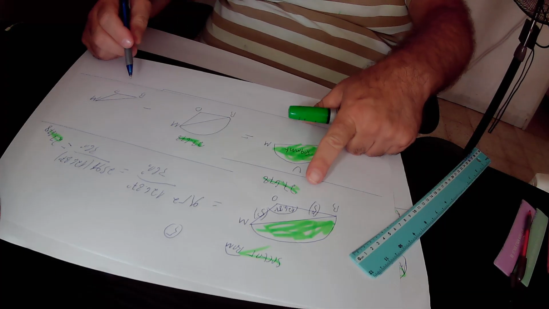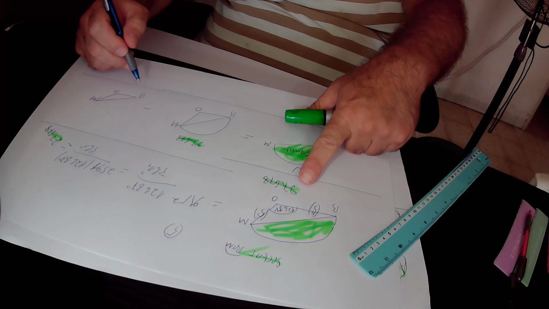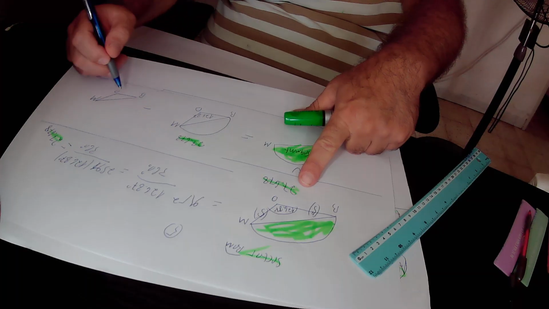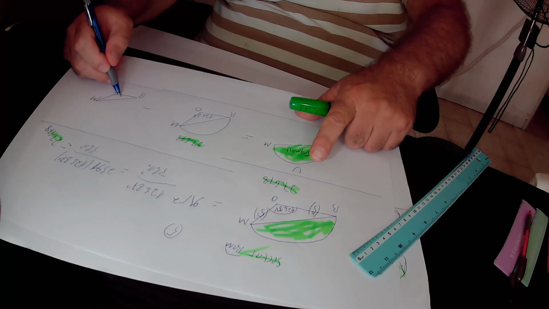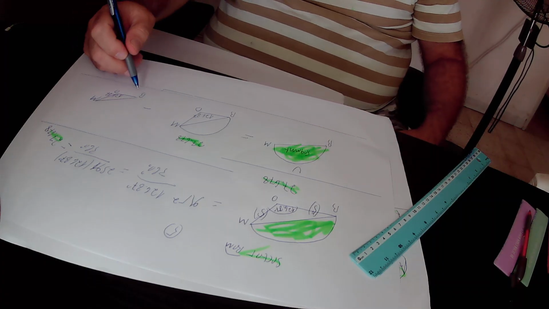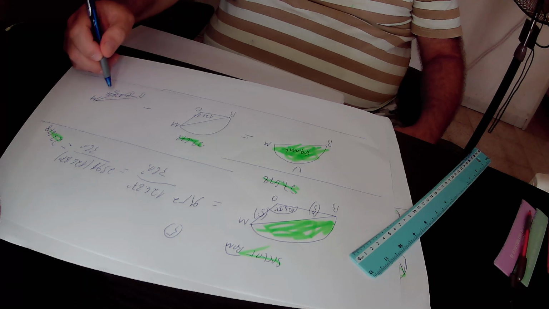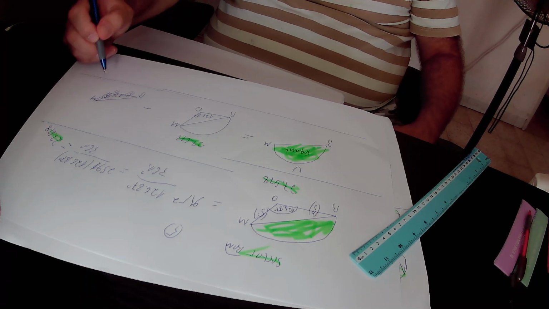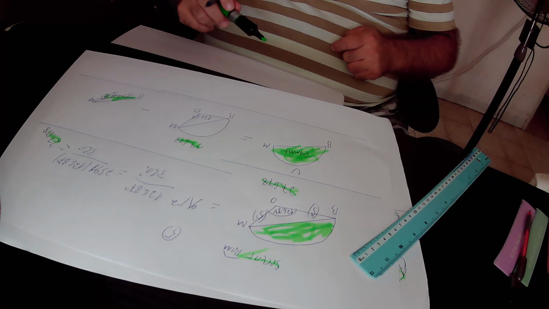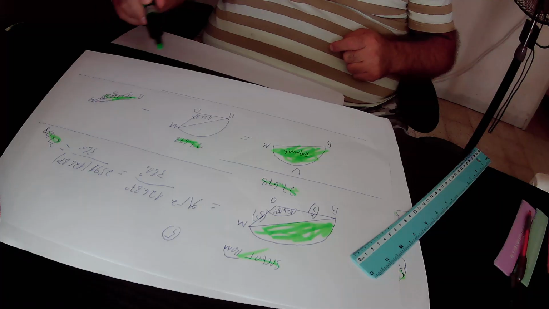The angle between the legs here is 126.87 degrees, and BO equals OM equals 5. So we subtract the area of the associated triangle BOM.